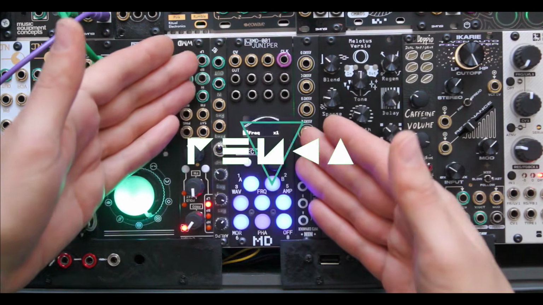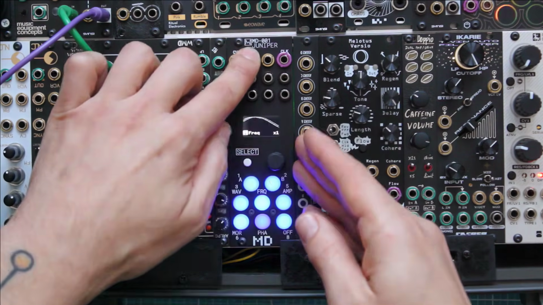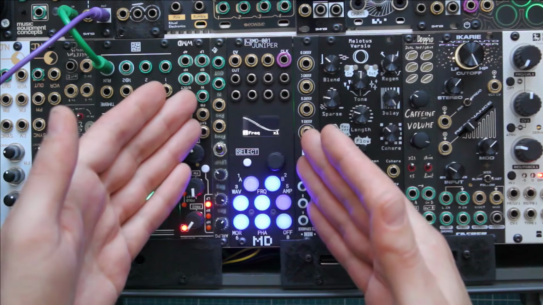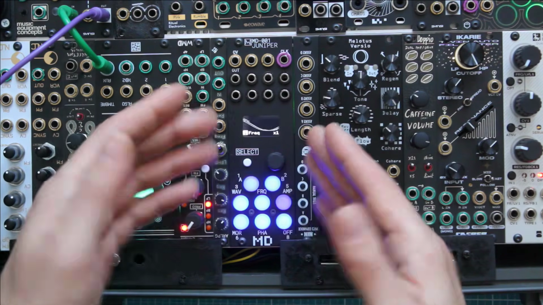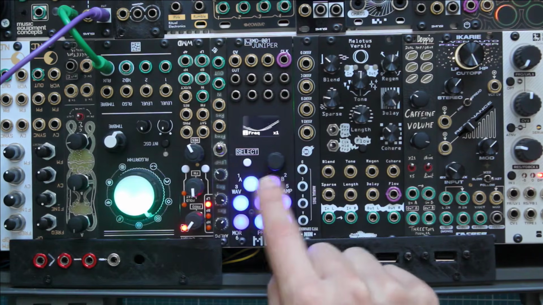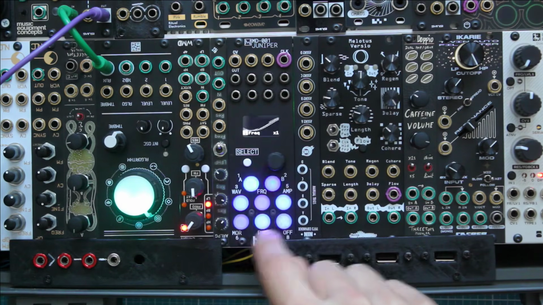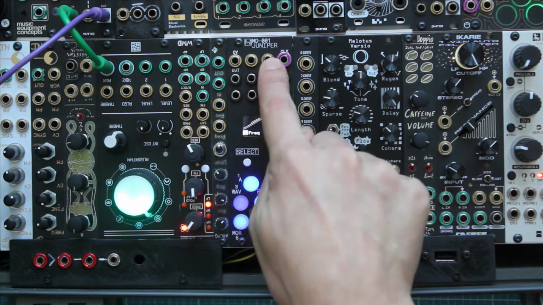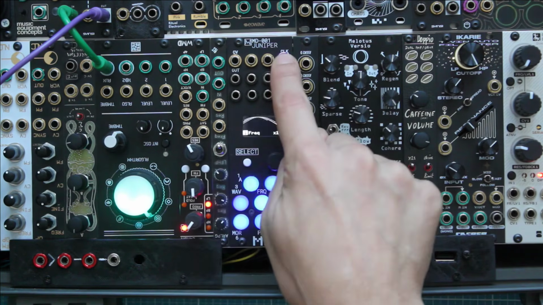Hi, this is a quick demo review about Juniper by Mnemonic Devices. This is an 8-channel clocked modulation source. As you can see here, you have the 8 buttons for each of the channels, and here you have the 8 outputs. On the top you will find 3 CV inputs and 1 clock input.